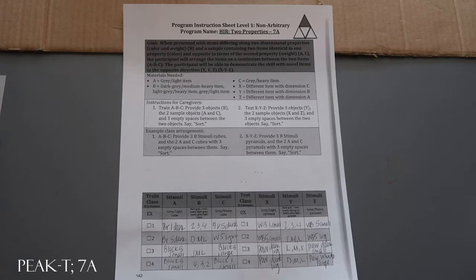This is Peak Transformation Hierarchy 2 Properties 7A, and I'm going to walk through a material sample for this program. It's actually become one of my personal favorites here lately.